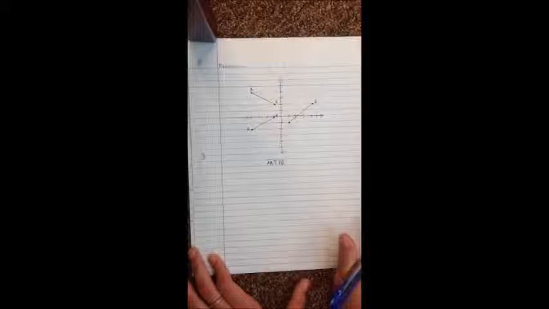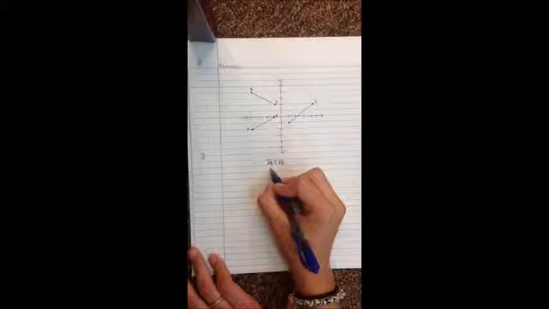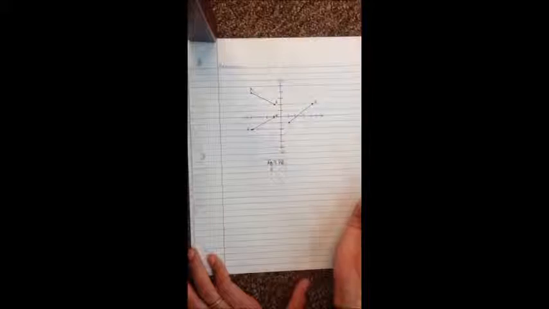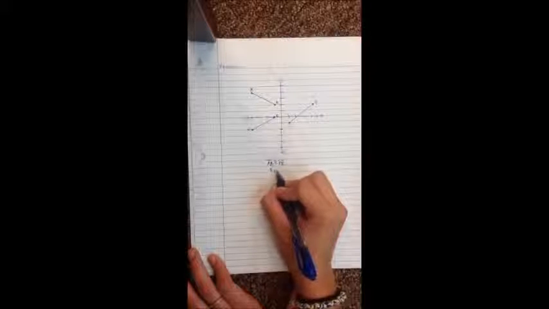Your congruence transformation would be capital R, which stands for reflection, y equals 1.